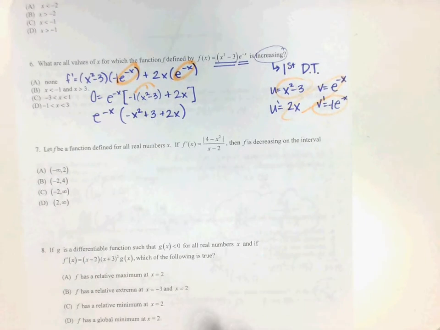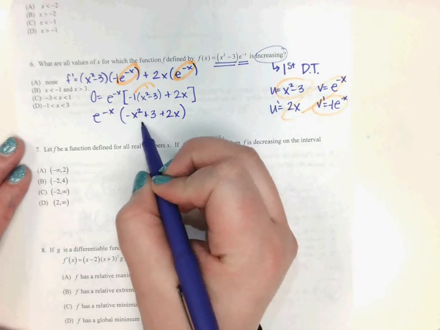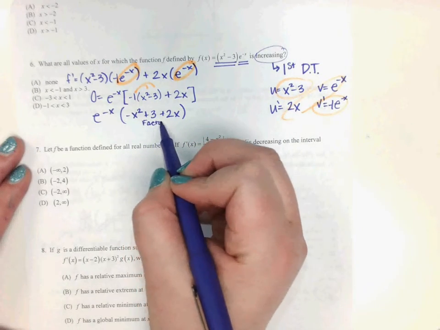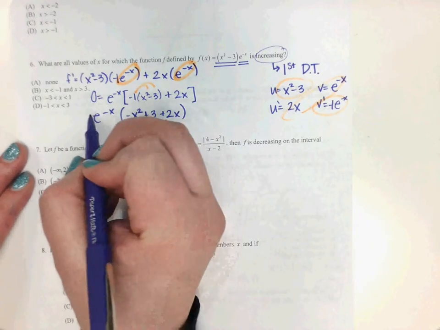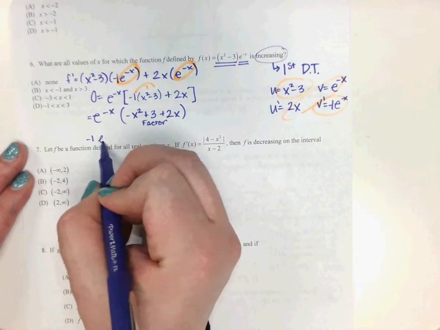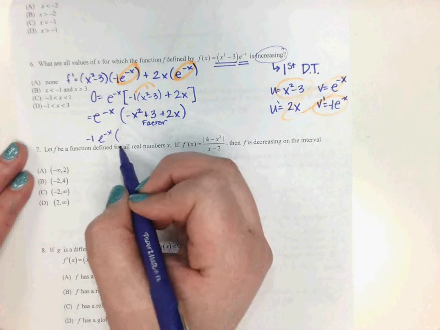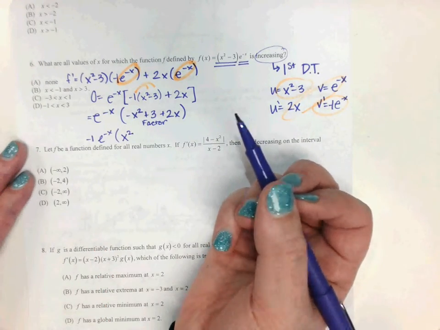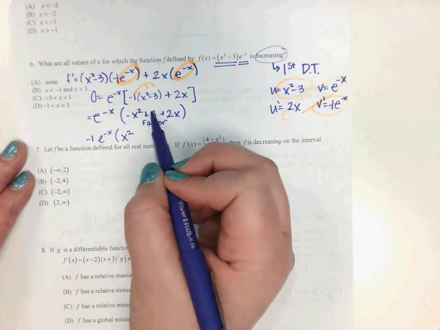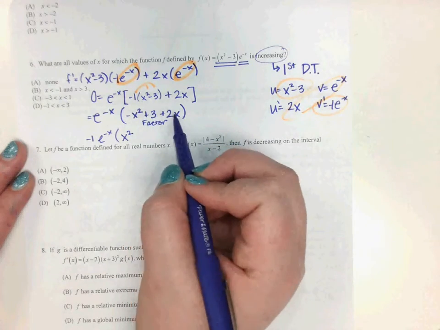Now, question, how am I going to break down that parentheses? I need to factor. Can you factor with a negative in the front? No. So even though I initially left that negative 1 in, I'm going to have to pull it out now. So I'll have a negative 1 e to the negative x. Now this is a positive x squared. I'm going to also reorder these. Should 3 come next? 2x should come next.